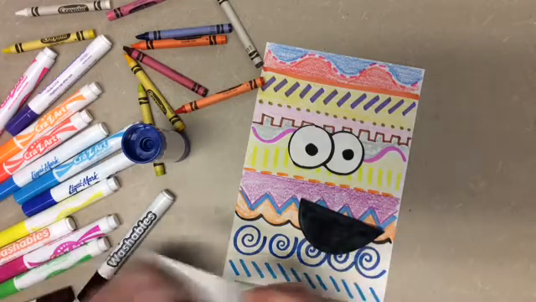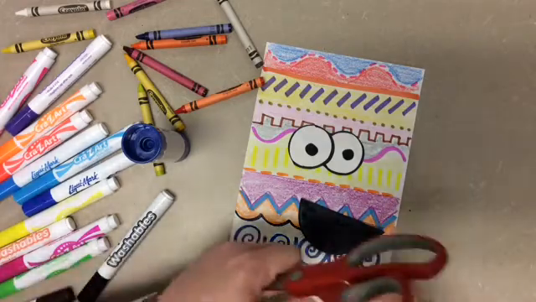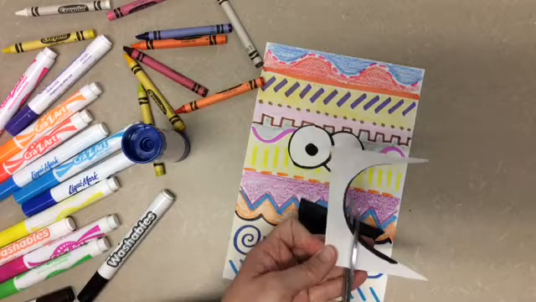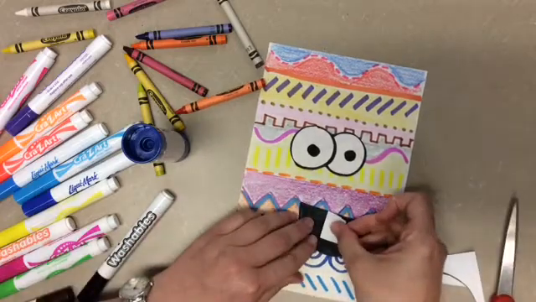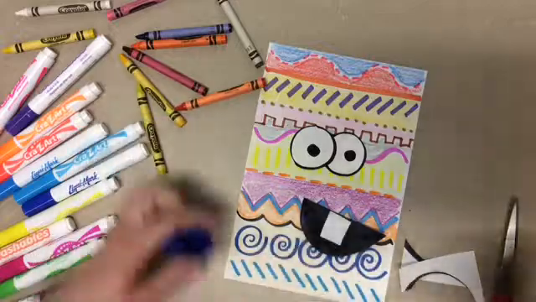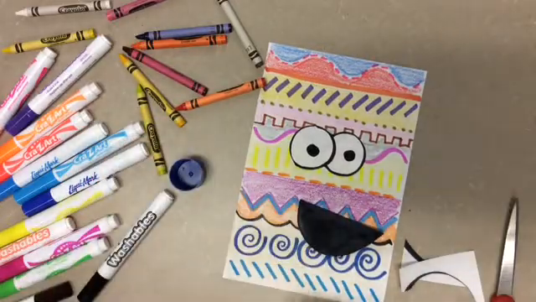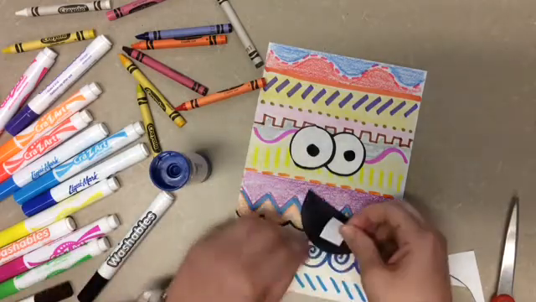Take, before you throw away those scraps, I'll show you a little trick you can do. You can cut out just a little rectangle. Oh, that's a nice big tooth. I kind of like that. That makes me happy. So I'm going to add a little glue to the back of that. And put that on there.